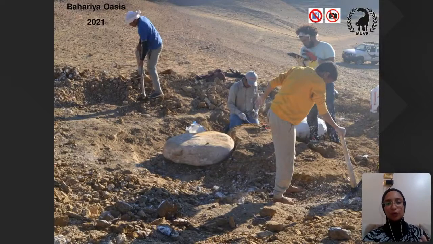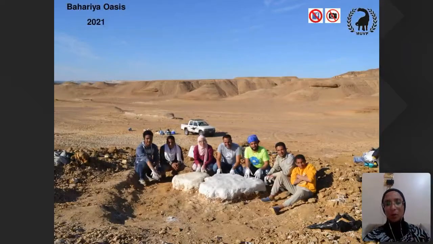And here are photos from one of our last field trips last January in the Bahariya Oasis. And you can see Dr. Hisham Salam in the middle, and beside him, this is me on the left. The second generation of Egyptian students in MUVP, and the others are the third generation of students in MUVP. All of them are from different universities in Egypt.